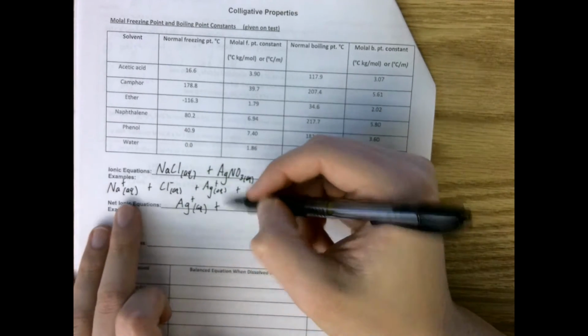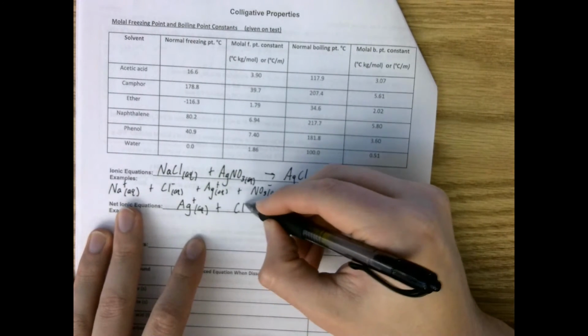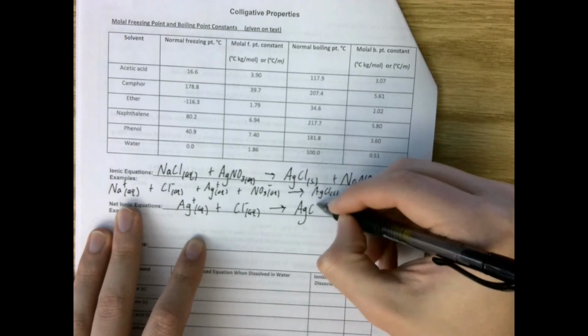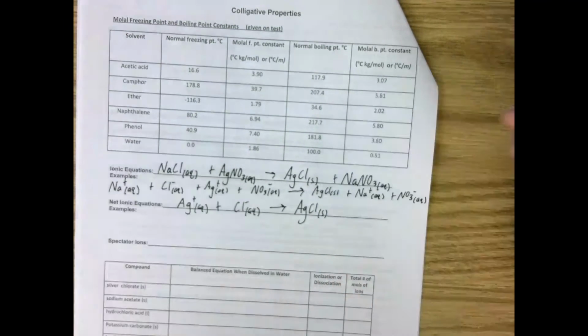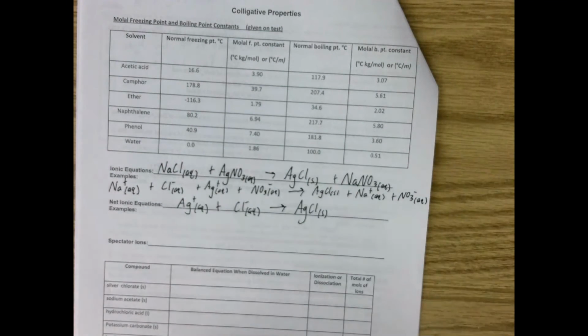Do I need the sodium or the nitrate? No. Those ions I don't need. Then it's already balanced, so I'm in good shape there. So that's what I call the net ionic equation. That is just the ions that I need to make my solid product.